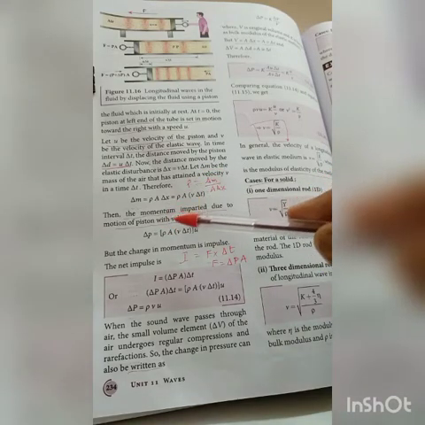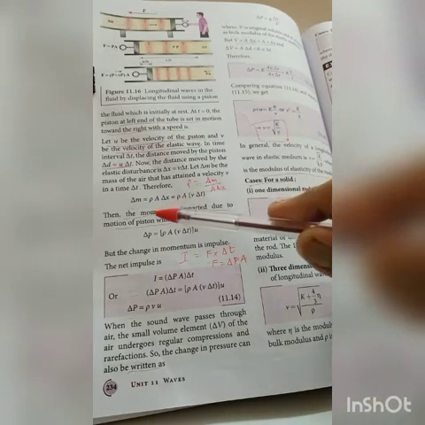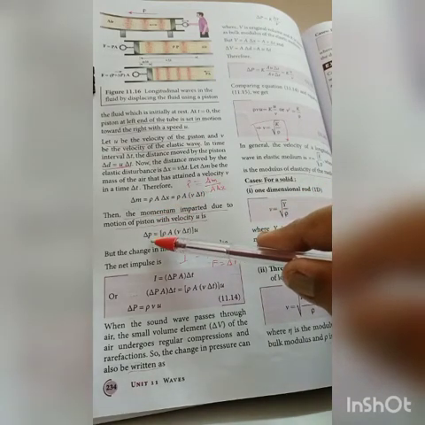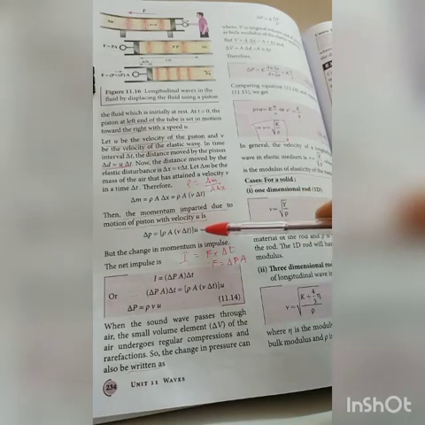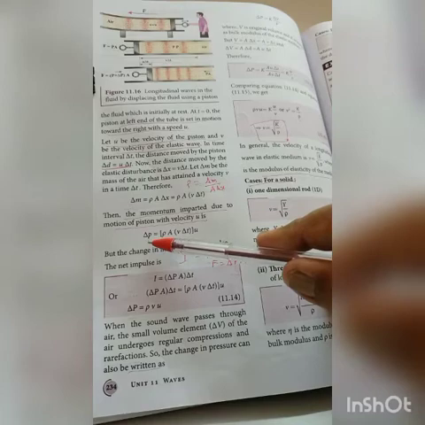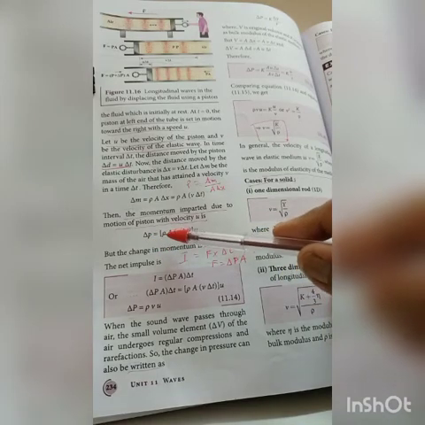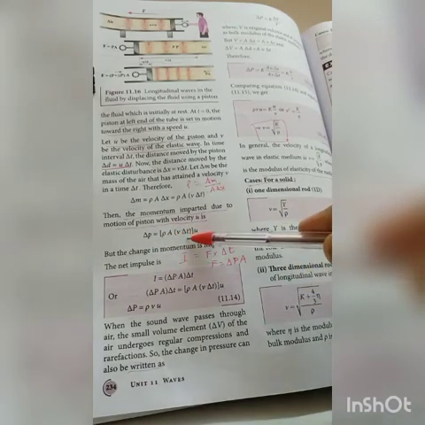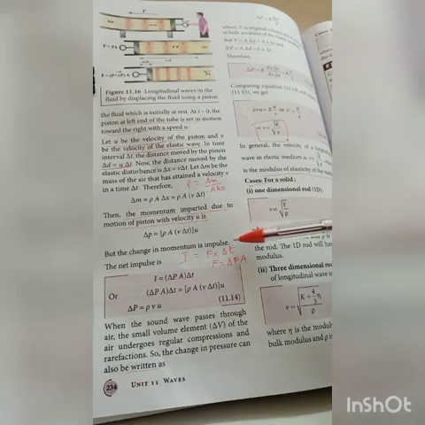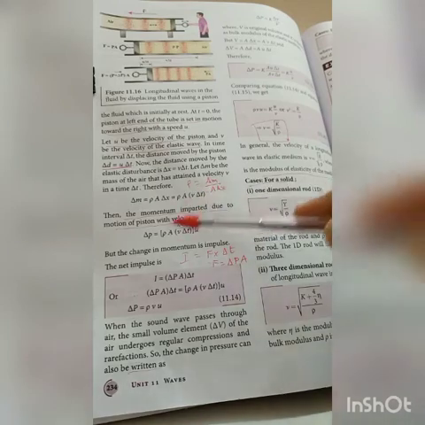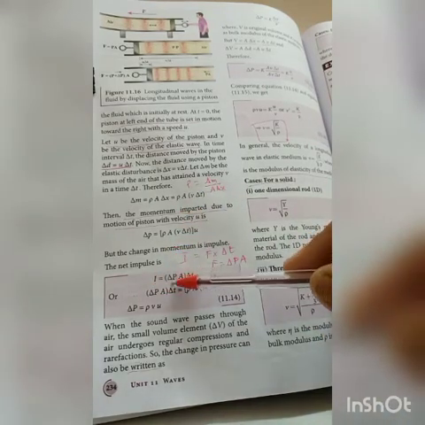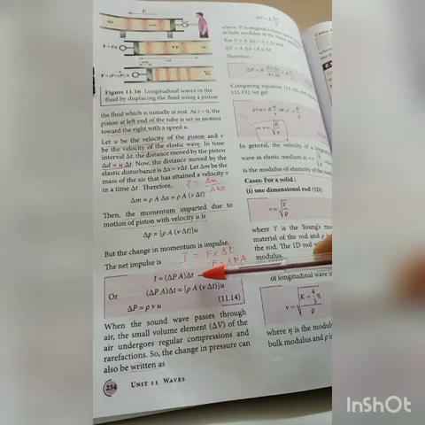There will be a momentum imparted due to the motion of the piston with the velocity u. So delta p is equal to delta m into u. So delta p, the momentum imparted due to the motion of the piston, is equal to rho A v delta t into u. But the change in momentum is nothing but impulse. Therefore the net impulse I is equal to delta p A into delta t.